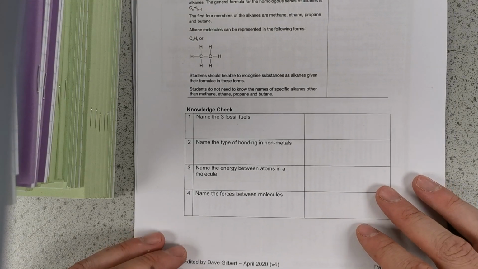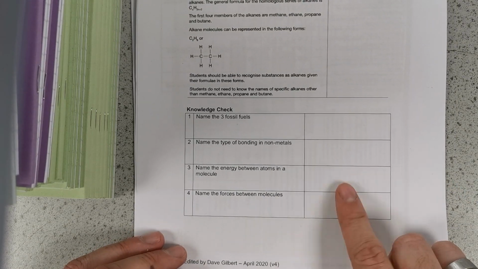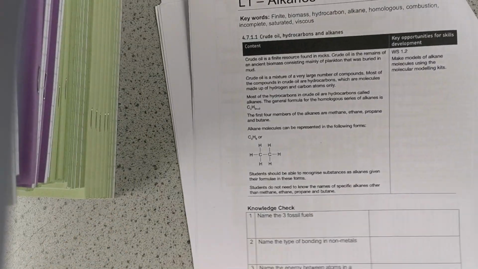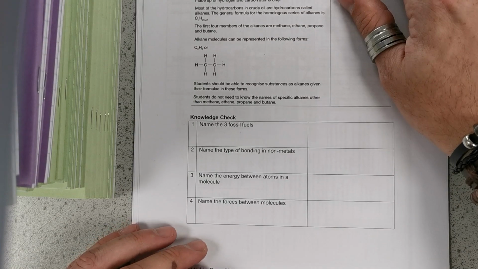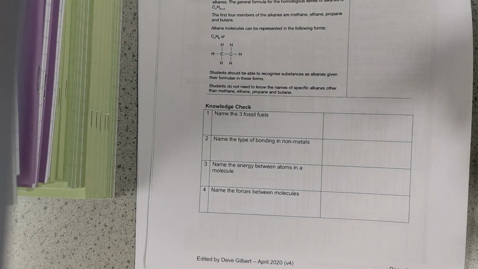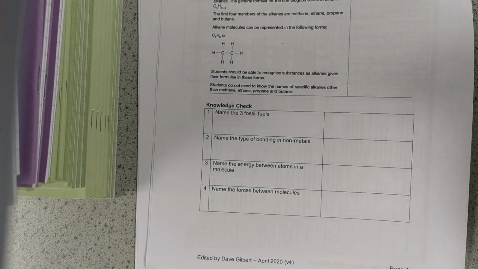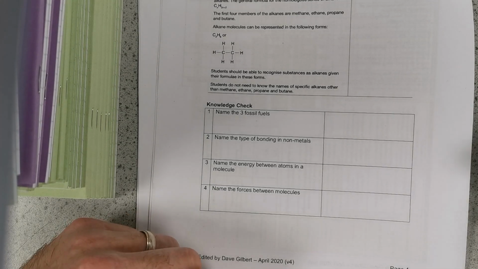What I'd like to do to begin with is start by having a look at the knowledge check on page 4 and page 5, seeing what you can do from past memory, and then we'll go through the answers in a moment. So if you'd like to pause the video, have a go at these questions, and then we'll go through the answers in a moment. Right, hopefully you've unpaused the video.